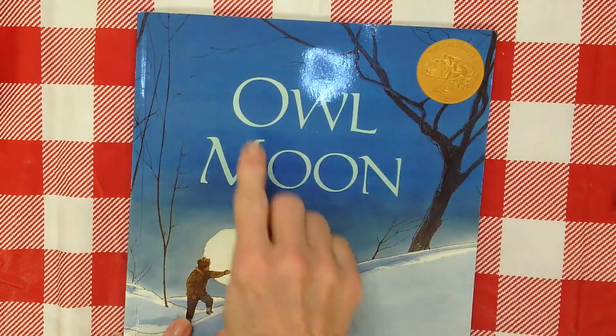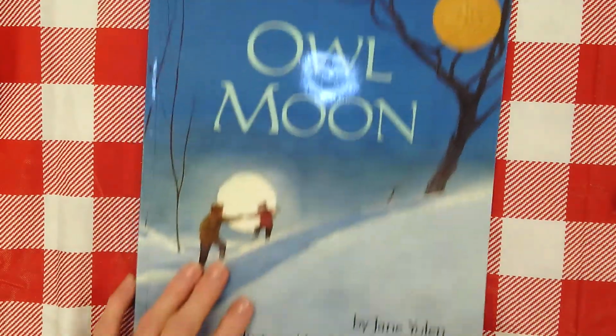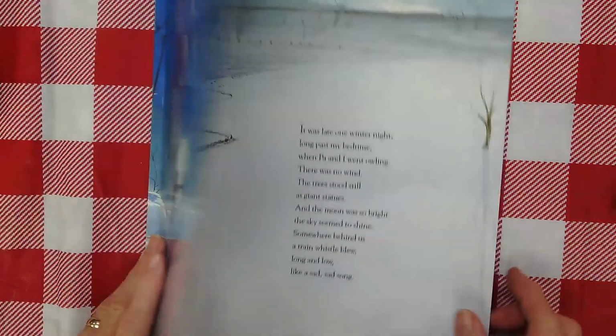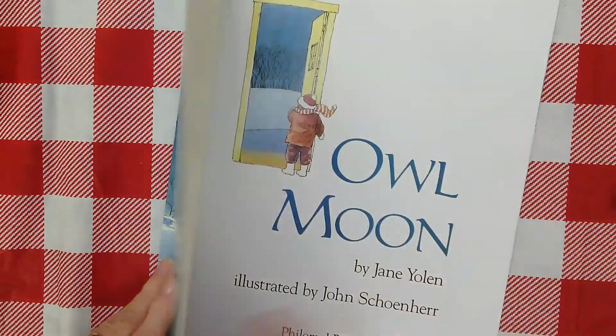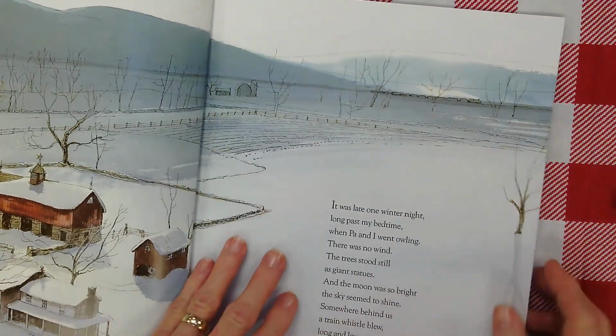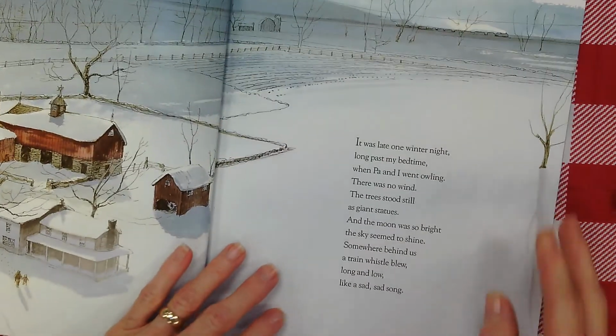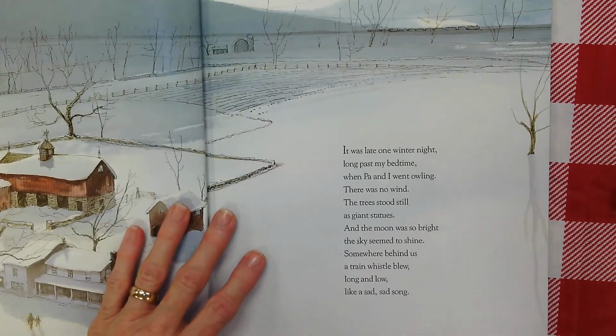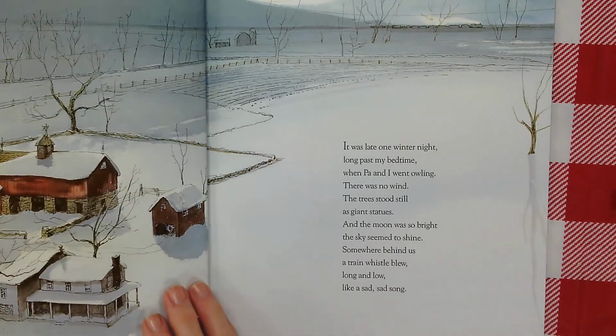Do you remember that we read a little bit of Owl Moon by Jane Yolen yesterday? And we talked about how the author made it powerful, and I gave you the example of how she made the owl sound, woo, woo, woo, right?